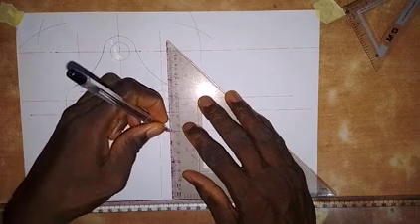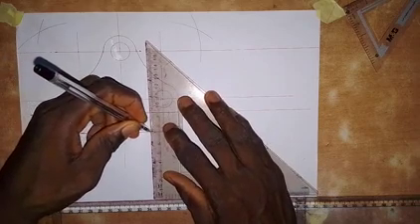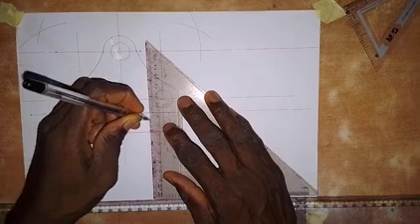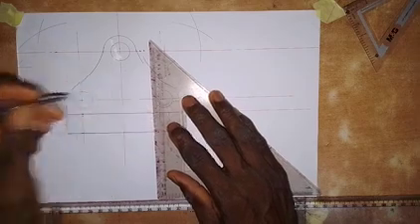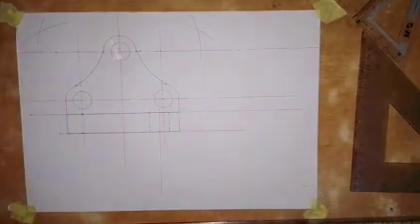Alright, so we have this, and then here also we draw a short dashes line. Alright, so we have this. So that is how the front elevation will look.